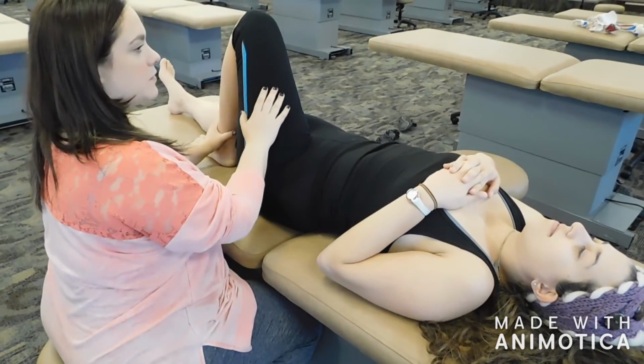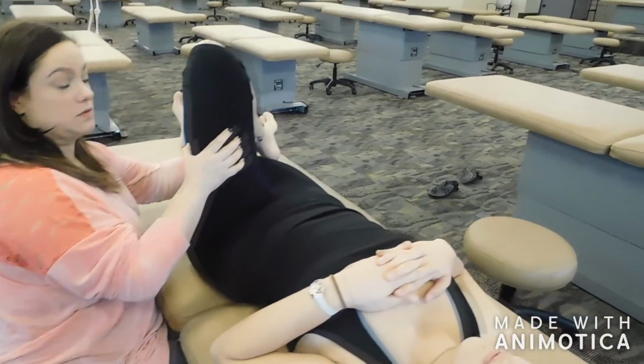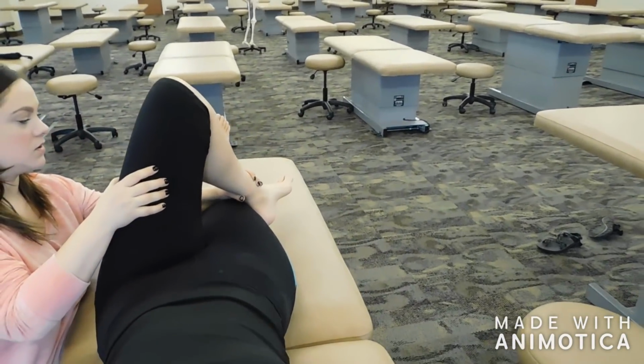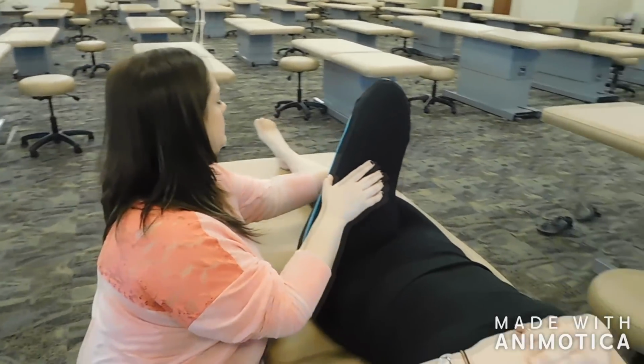Okay? So if the patient has an outflare, they may be able to reach the other side, or they may stop about here. Right? So if their foot's here or here, just keep their foot on the same side. I think Katie can actually do this though.